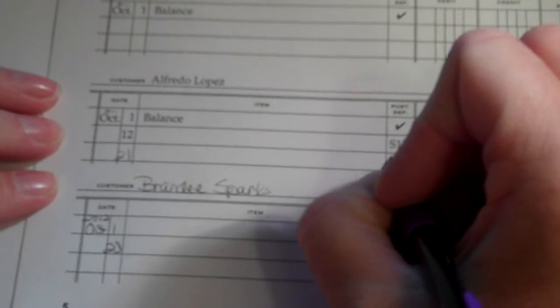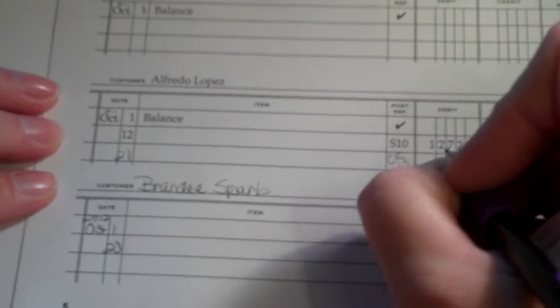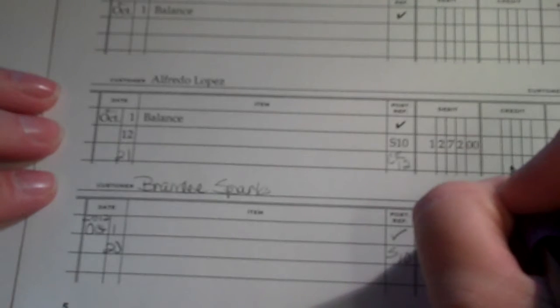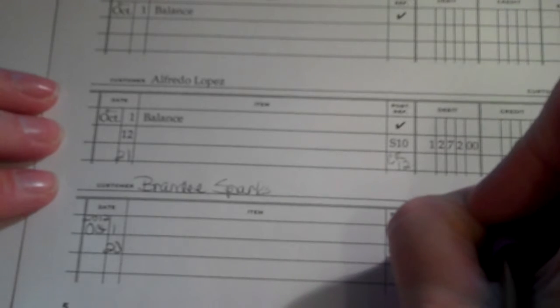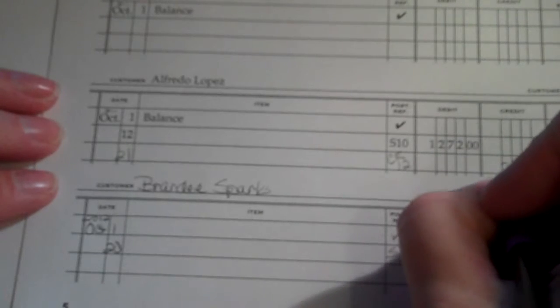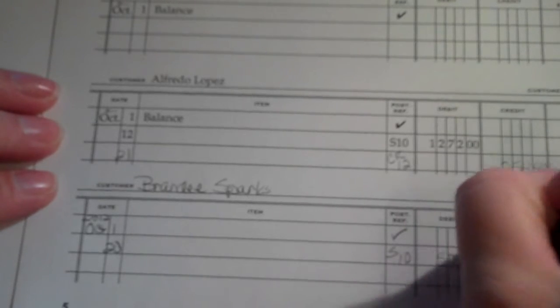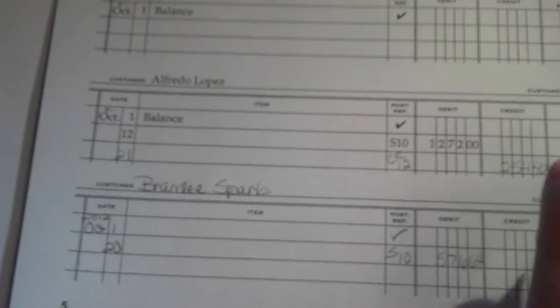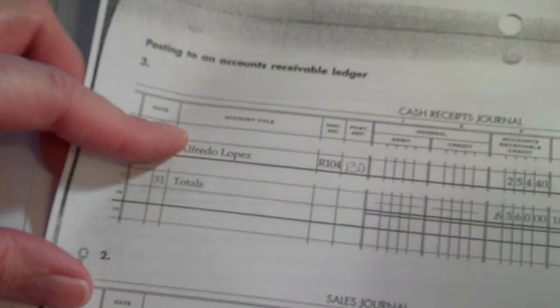This is from cash receipts, so CR page 12. And I'm going to credit the accounts receivable ledger account for $254.40. Like I said, I'll do the balances in a minute. Customer number 130 goes back in the post reference column on the cash receipts journal.